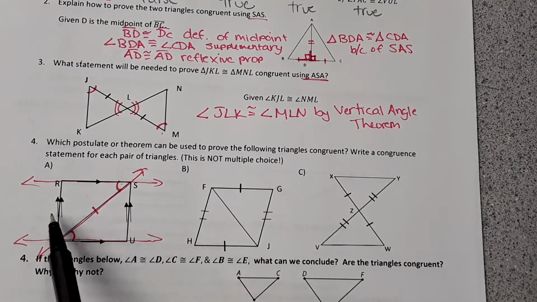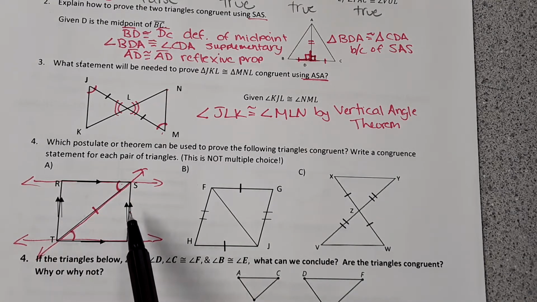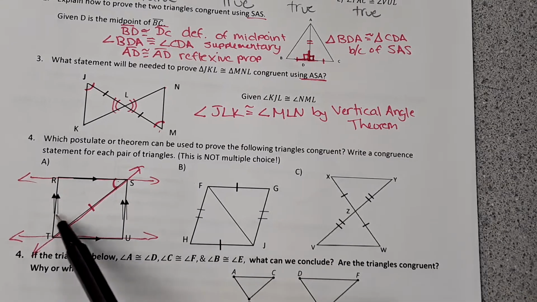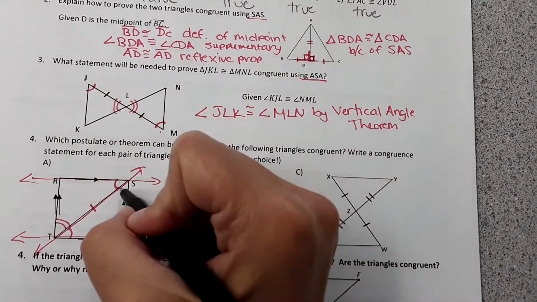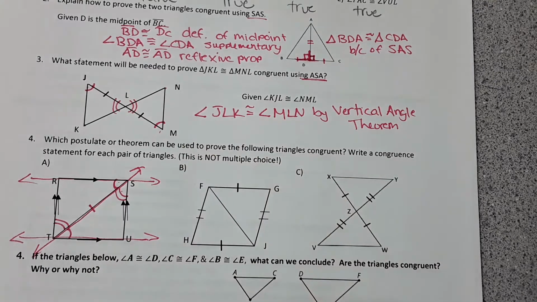I also see that these lines are parallel as well. That means I have a parallelogram. In a parallelogram, the opposite angles are congruent. So this entire angle is the same as this one. That means that this angle must be the same as this angle because those two angles add to the same thing.